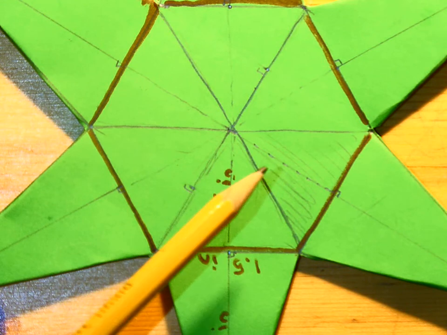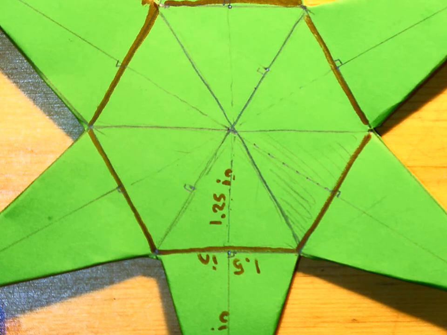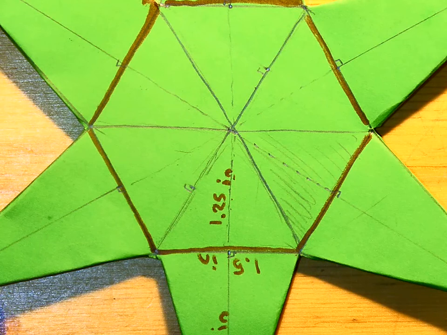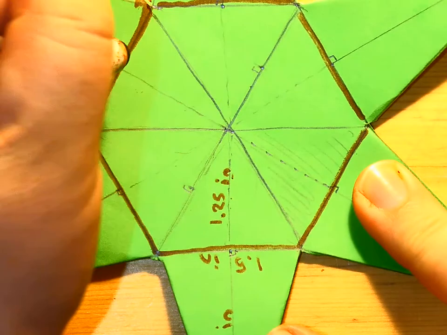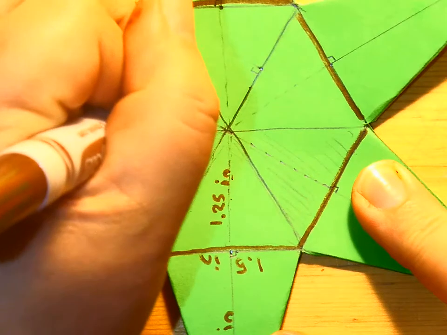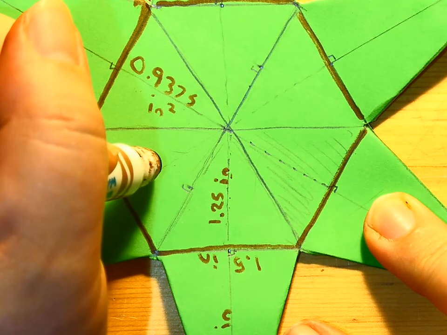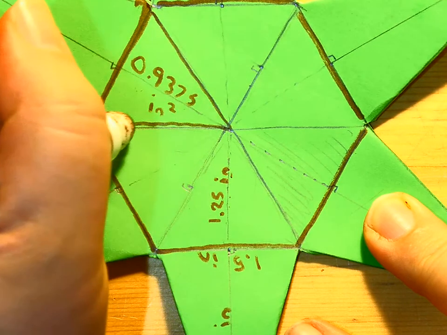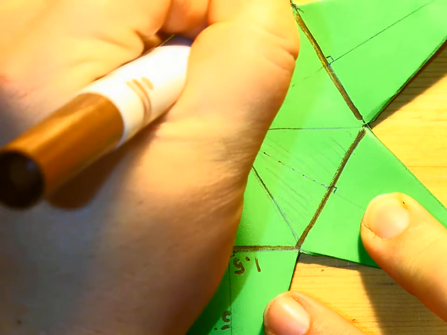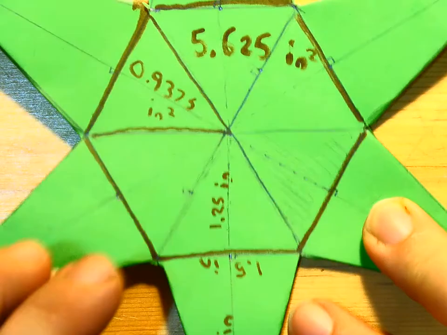And so we're going to take that, and then we're going to times it by 6, because there's 6 of those little triangles inside the shape. When we do that, we basically get that each triangle is going to be 0.9375, which is basically 15/16 inches squared. So when we multiply that by 1, 2, 3, 4, 5, 6 triangles, because this is how much is in one triangle, and we have 6 of them, that gives us a grand total of 5.625 inches squared for our base here. So that is our hexagon.